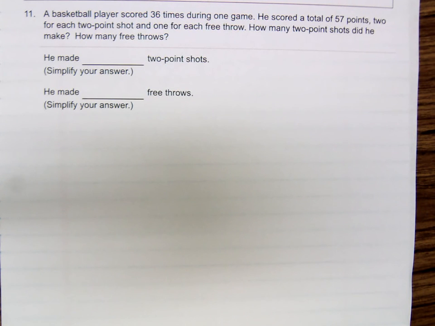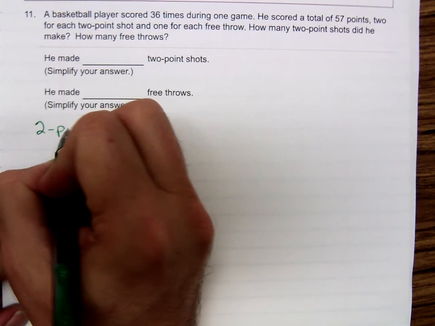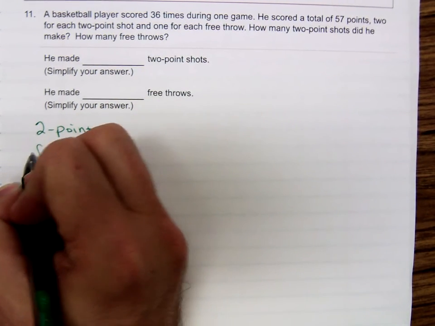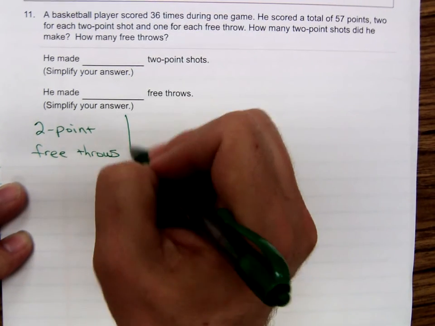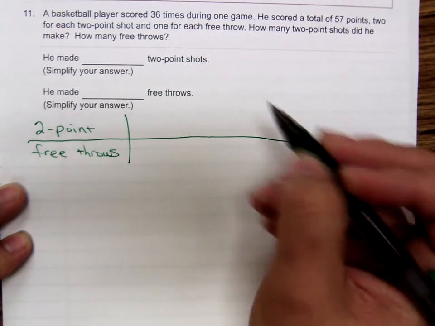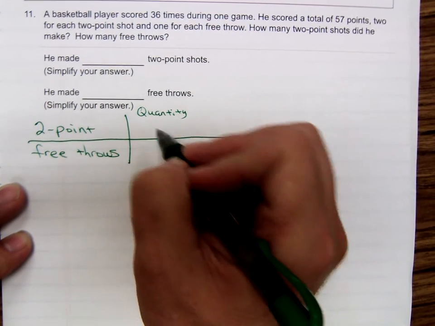So, what are my unknowns? I think the question tells us our unknowns. How many 2-point shots did he make, and how many free throws did he make? I like to summarize my information in a table. This column here will be the quantity, or the number of shots.